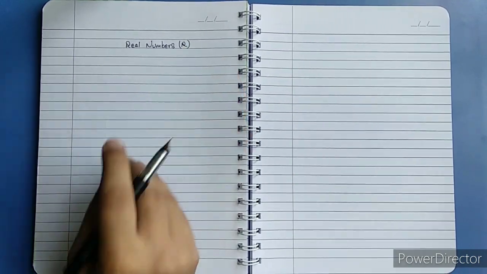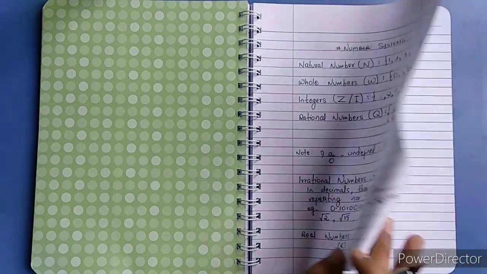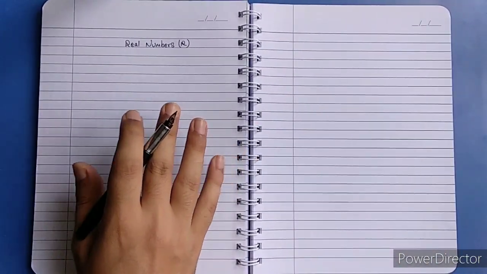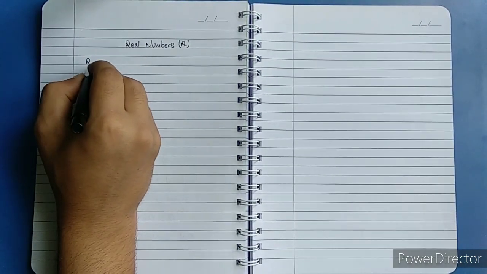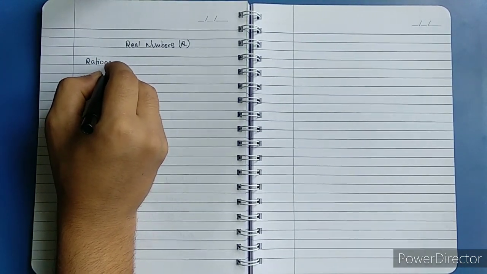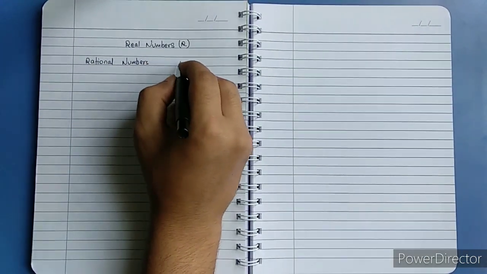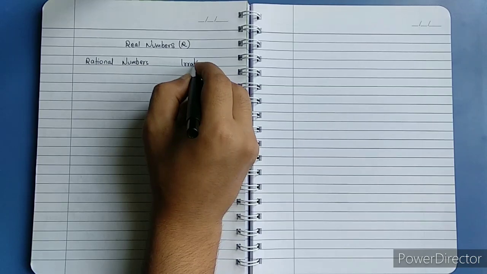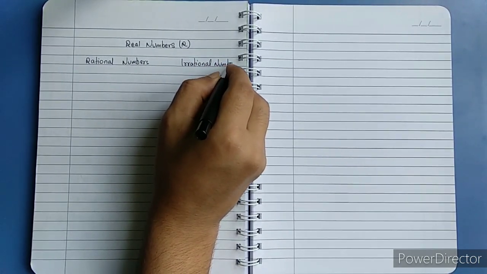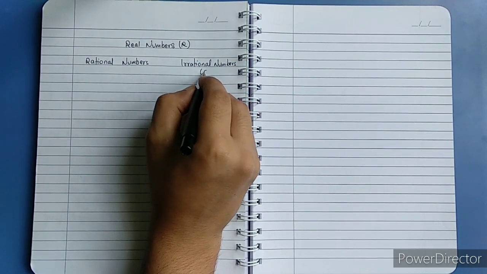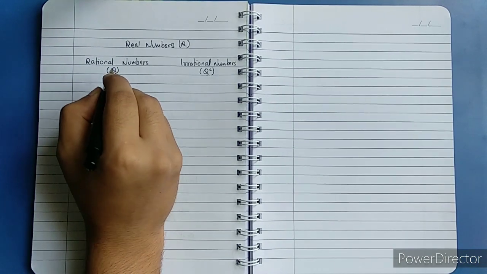Denoted by R. Real numbers is denoted by R. Under real numbers come two sets, one of rational numbers and the other of irrational numbers. Irrational numbers are denoted by Q complement and rational numbers denoted by Q.